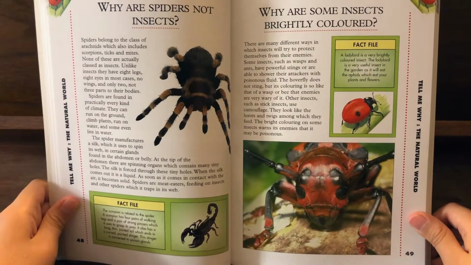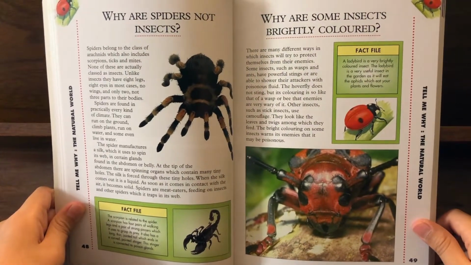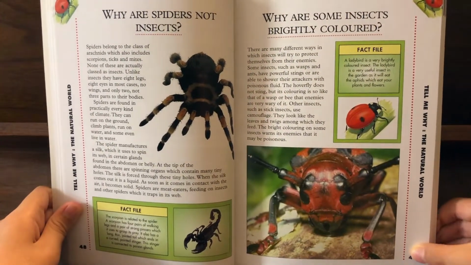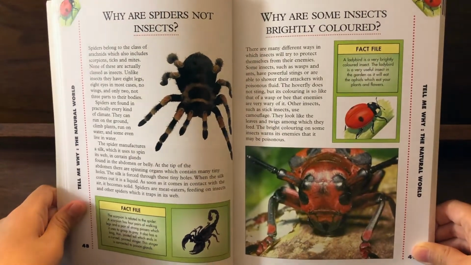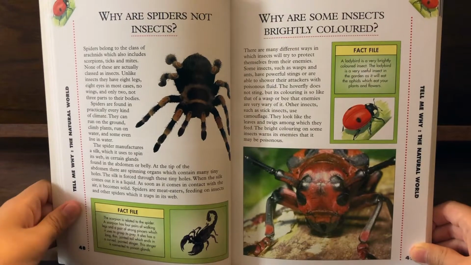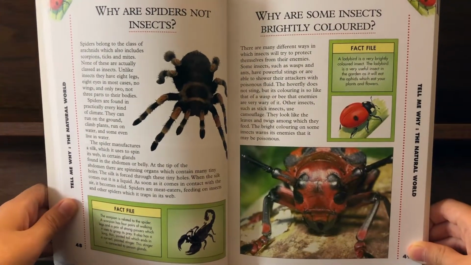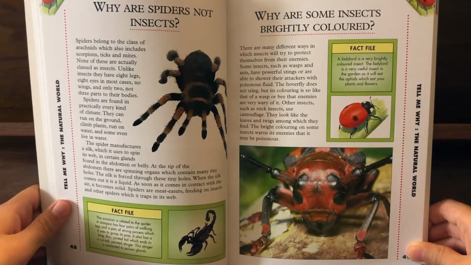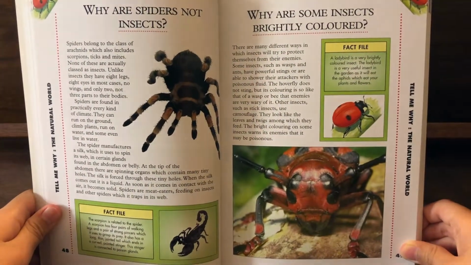Fact file: the scorpion is related to the spider. A scorpion has 4 pairs of walking legs and a pair of strong pincers which it uses to grasp its prey. It also has a long, thin, jointed tail which ends in a curved, pointed stinger. This stinger is connected to poison glands.